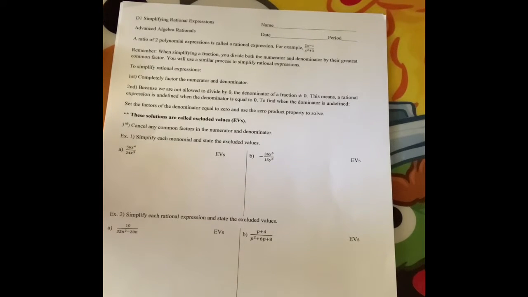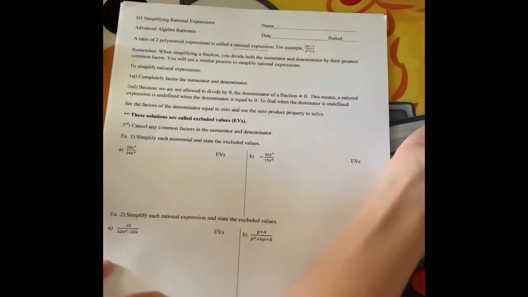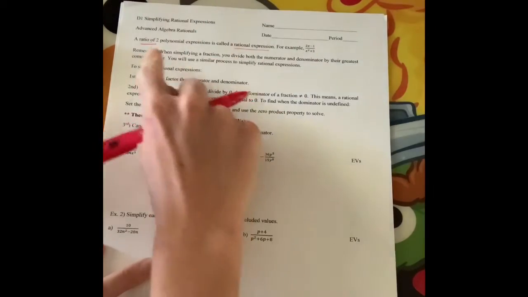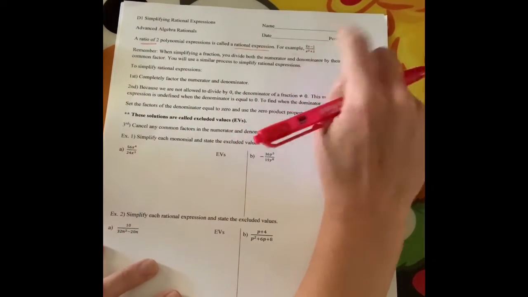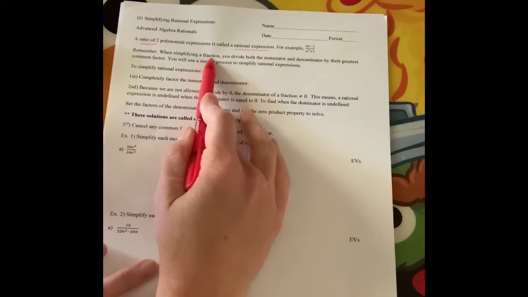Okay, so day one of the rational expressions chapter is about simplifying rational expressions. The first thing I wanted to define is, what is a rational expression? A rational expression is really just a polynomial divided by another polynomial. It's a ratio, or a fraction-looking thing, where you have a polynomial on top and a polynomial on bottom. We simplify rational expressions very similarly to how we simplify fractions.